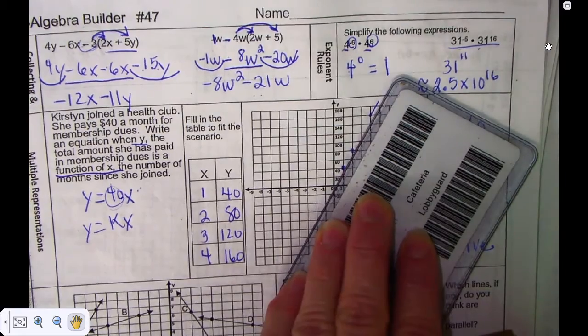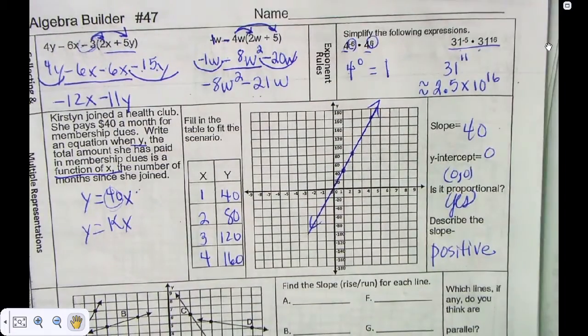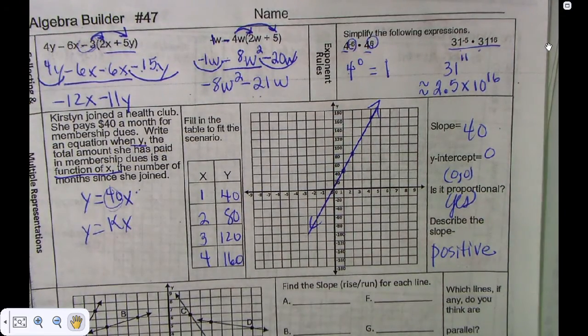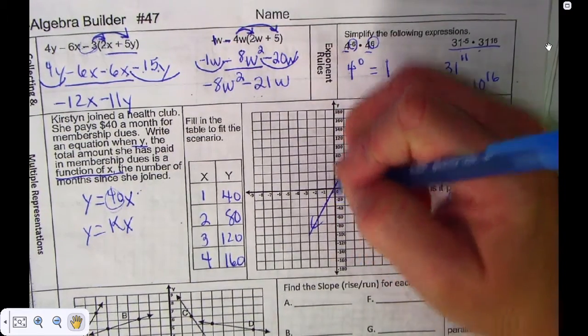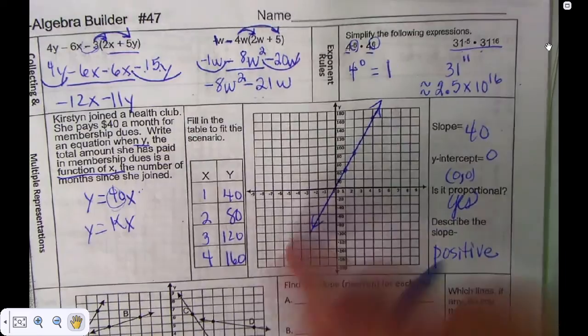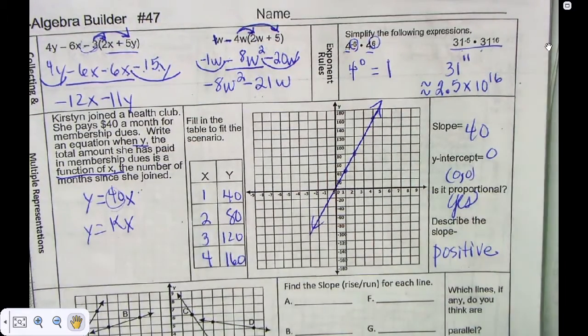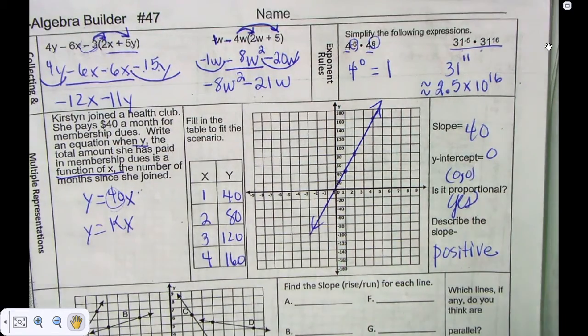Oh, this would be a good time to have talked about discrete and continuous. Go ahead and draw it, but let's just think about this a minute. We should have made it a dashed line. Because are they going to let her pay for 1.5 months? No. They're not going to let her pay for 2 1/3 months. So really, we should have made this a dashed line. It's discrete. That means you can only pay for 1 whole month, 2 whole months. If you don't go any, you still got to pay for that month.